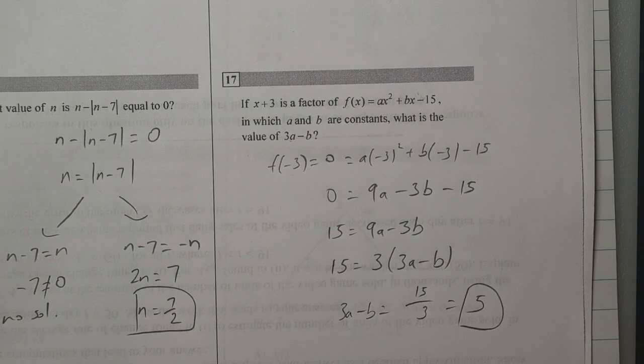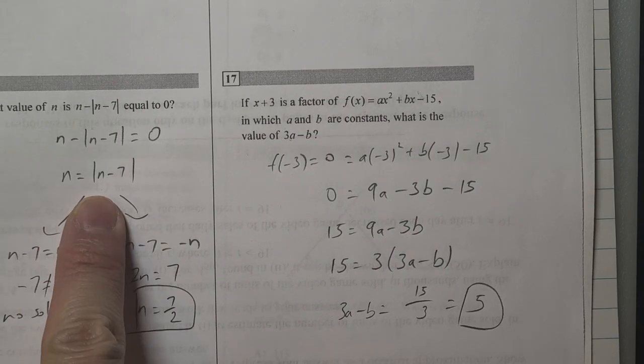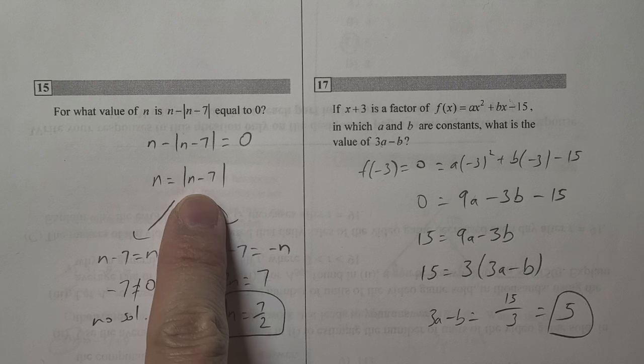And that's it for the no calculator portion. How'd you do? Hopefully you did well. If not, I would recommend that you study the ones you got wrong. Find out why you got it wrong. Is it just some careless mistake, like some small algebra error? Did you just not get the concept at all? For example, with this one, did you not remember how to solve absolute value equations?